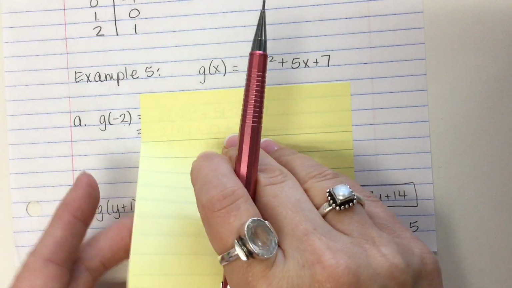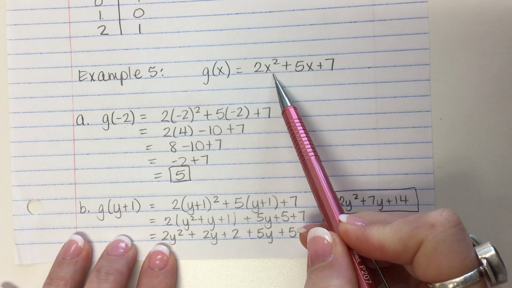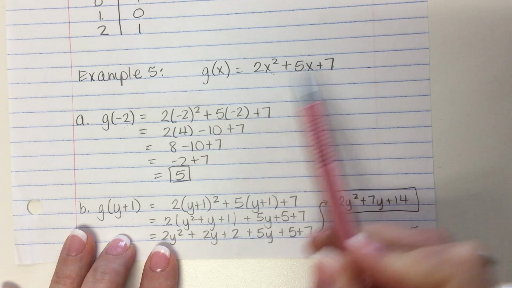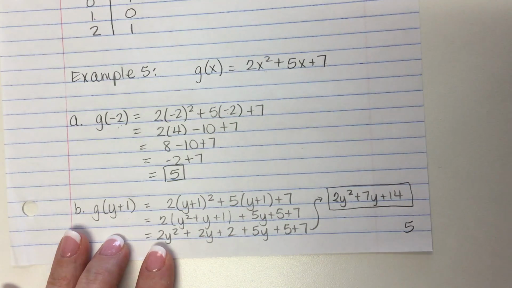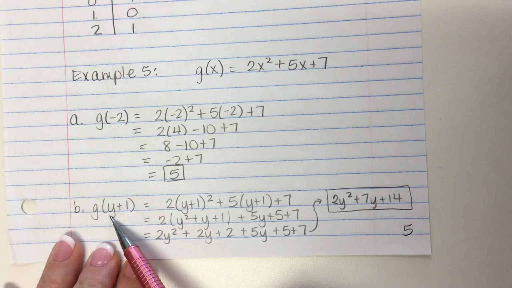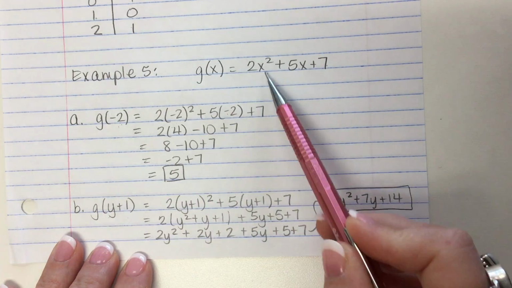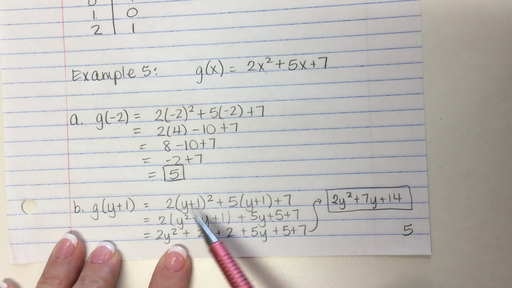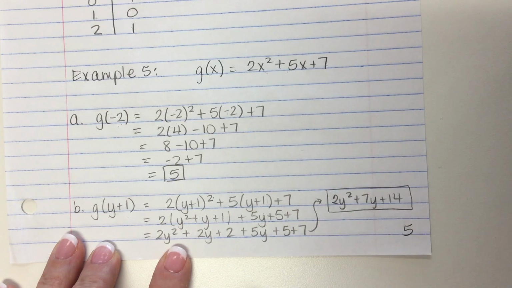All right? So the first one simply asks you to put -2 in everywhere there's an x. So everywhere there's an x up here, you put in a -2, and then you just keep evaluating using your order of operations. The bottom one is a little more tricky because you're replacing x with y plus 1 everywhere. So y plus 1 has to be squared. Y plus 1 is multiplied by 5, and then you add a 7.